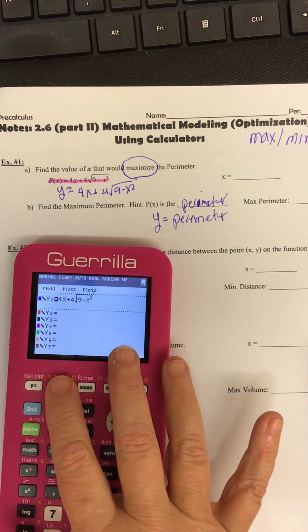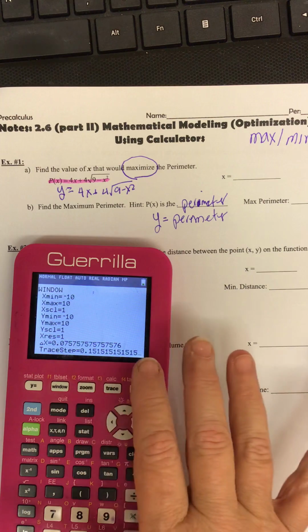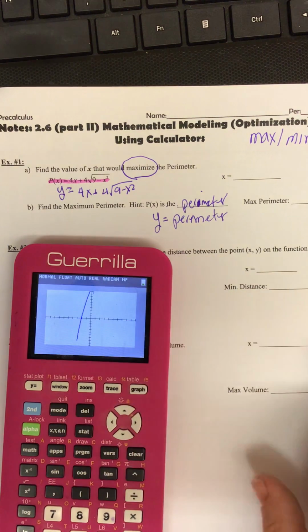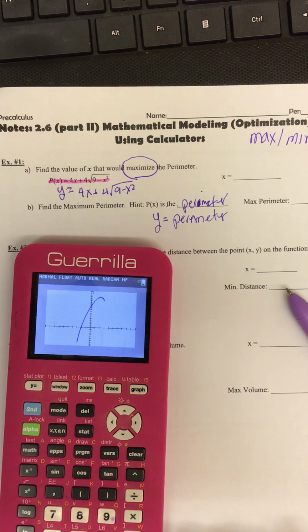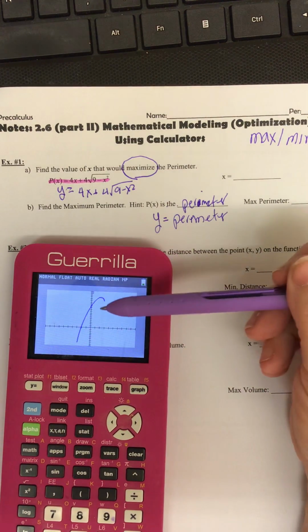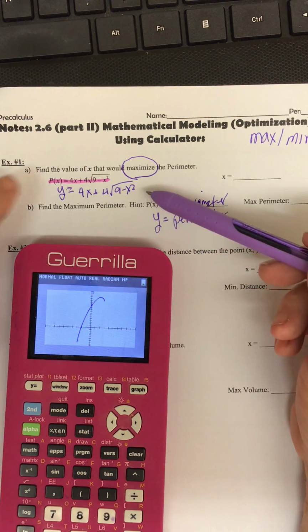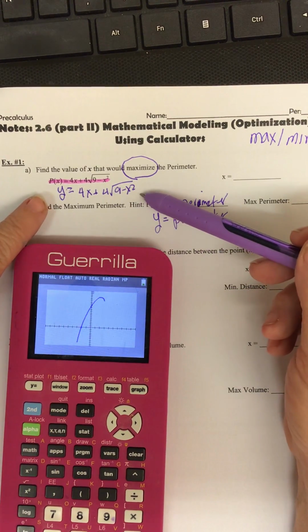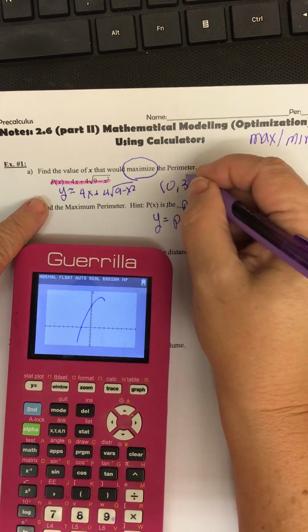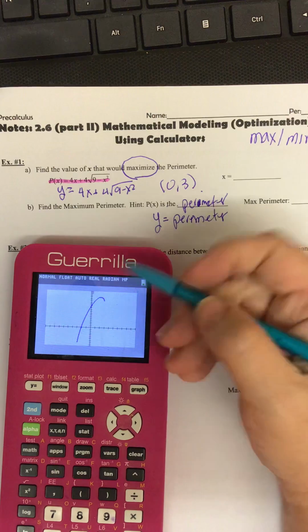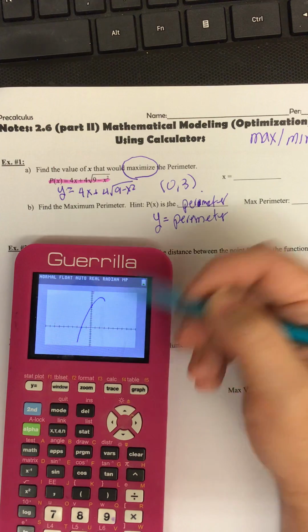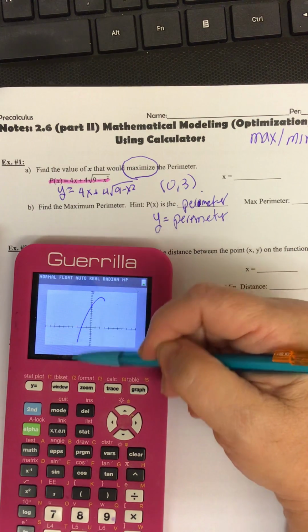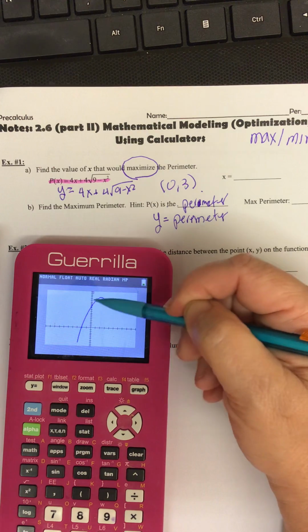Okay, so now we're looking for the maximum, and as you can see, I can't see my maximum quite yet, so I have to change my window settings. I'm going to change my Y max to be 20. Now you can see my maximum point is right there. And a very interesting thing, if you remember from this problem, the domain was 0 to 3. It ended at 3, and as you can see right here, my graph ends at 3 because x can't be bigger than 3. Now, it still has the negative, but really this is the domain 0 to 3.